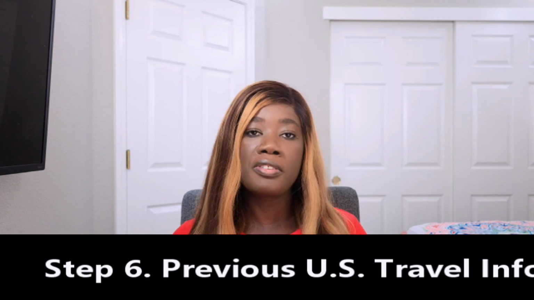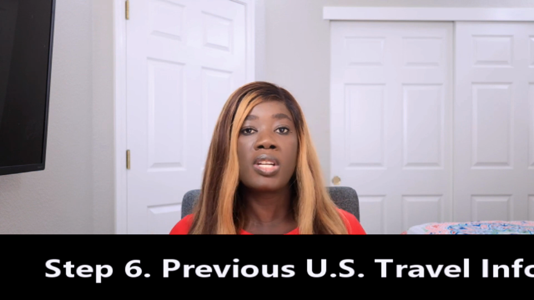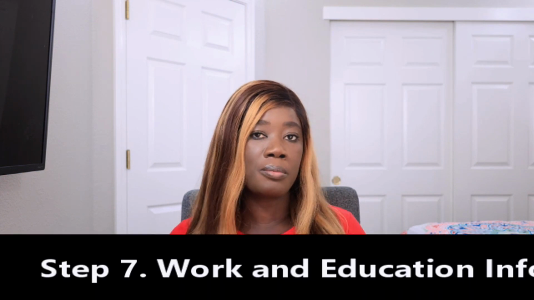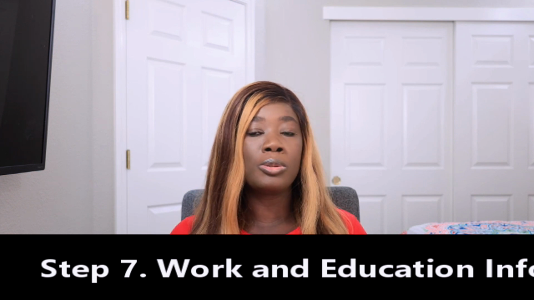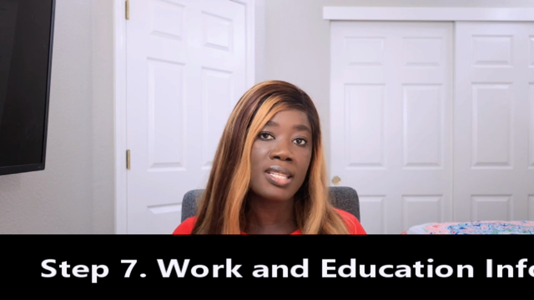And step 6 is your previous US travel information. If you have any, you can disclose your previous travels to the United States, and you can include details such as your dates of entry, duration of stay, and purpose of visit. But if you don't have any, you can leave it blank and move on to the next step, which is work and education information. You have to enter in detail your educational background and your current employment status. You have to provide information about your highest level of education completed and also your current occupation. Make sure you are straight, direct, no lies, be truthful about all the information that you'll be entering.